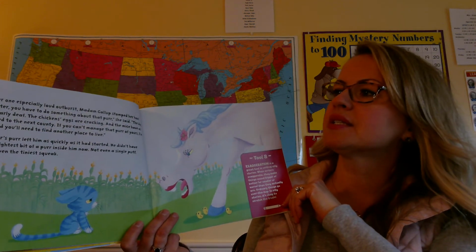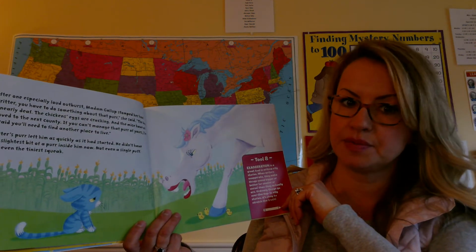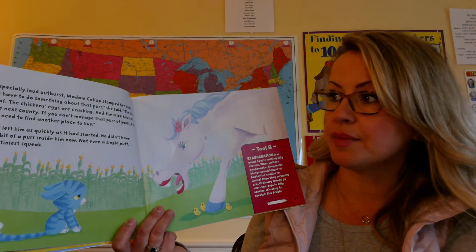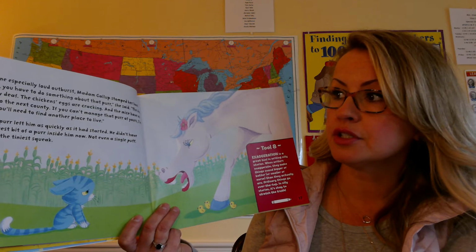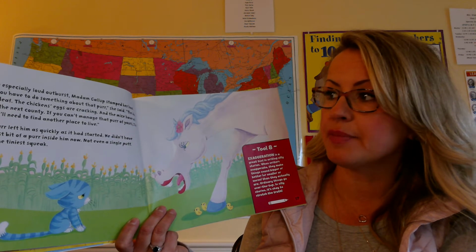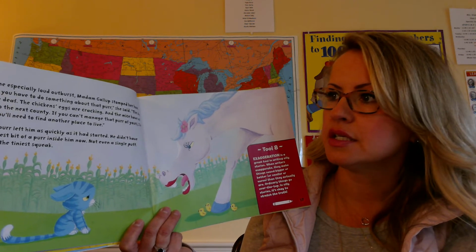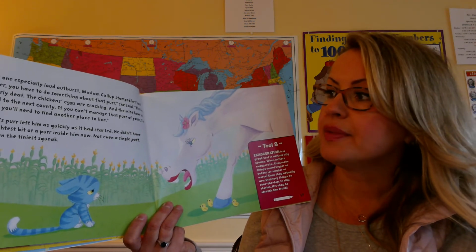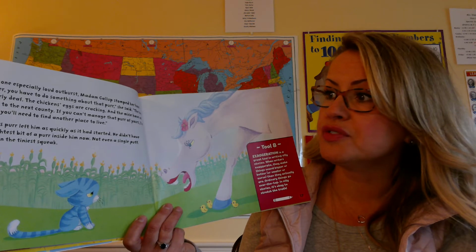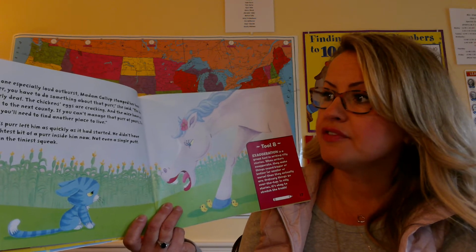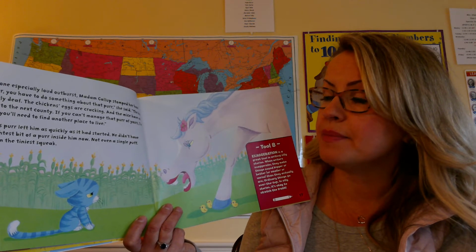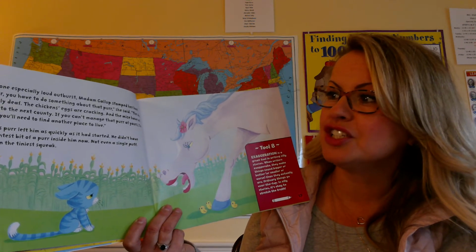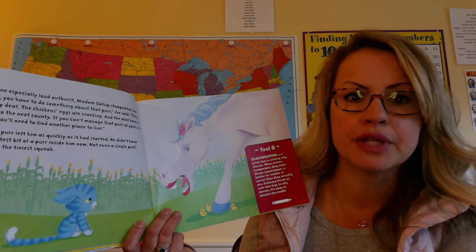After one especially loud outburst, Madame Gallop stomped her foot. "Fritter, you have got to do something about that purr," she said. "The dog is nearly deaf. The chickens are cracking. The mice have all moved to the next county. If you can't manage that purr of yours, I'm afraid you'll need to find another place to live."